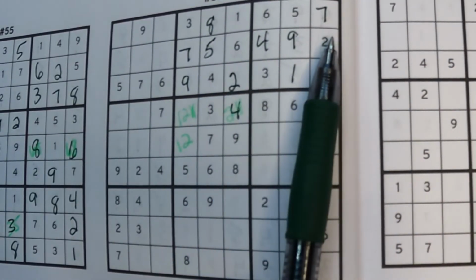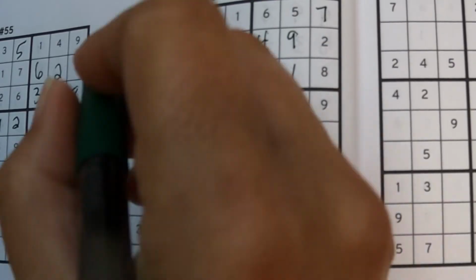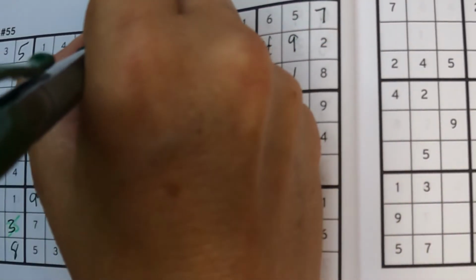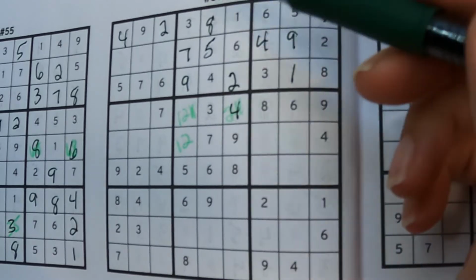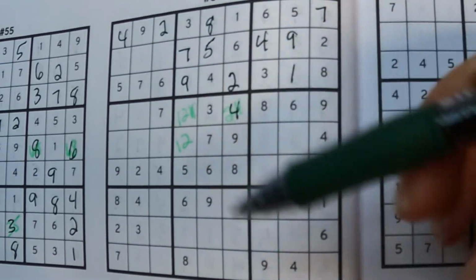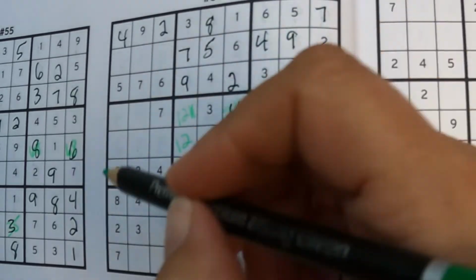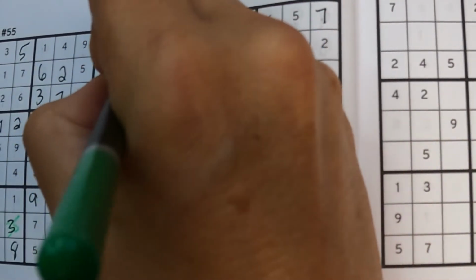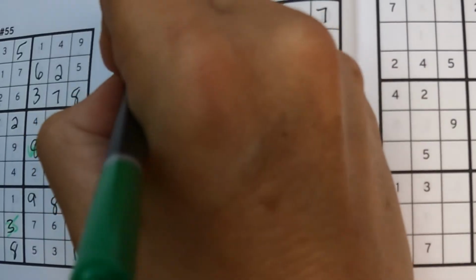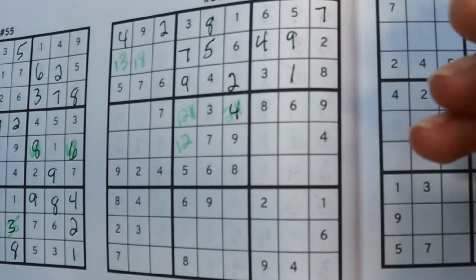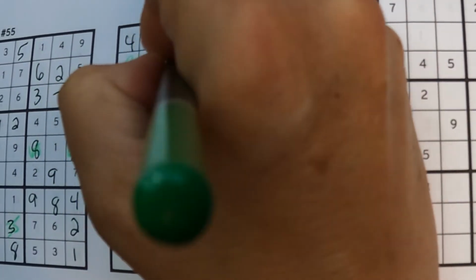For this top row now, we're missing 2 and 4. We've got a 4 here, so 2, 4. For this box now, we're missing 1, 3, and 8. We've got an 8 here, so 1, 3. 3 here, so 1, 8. And no help here, 1, 3, 8.